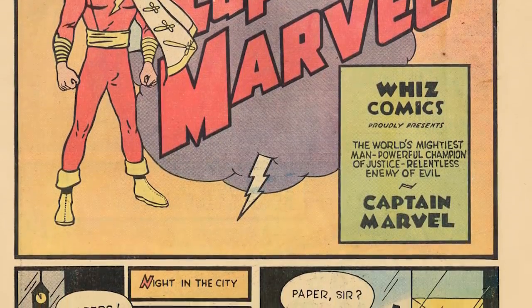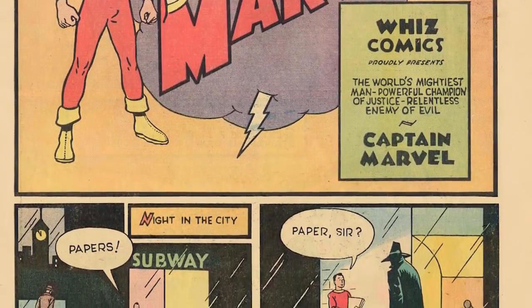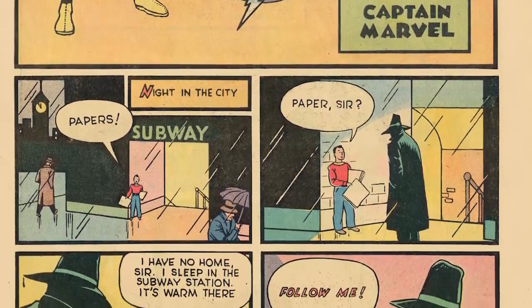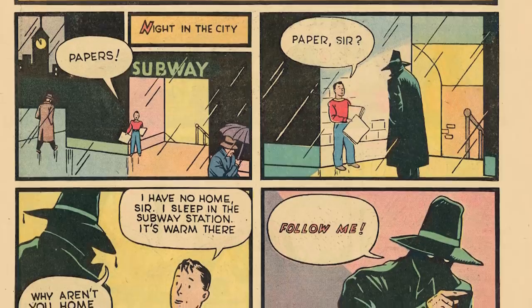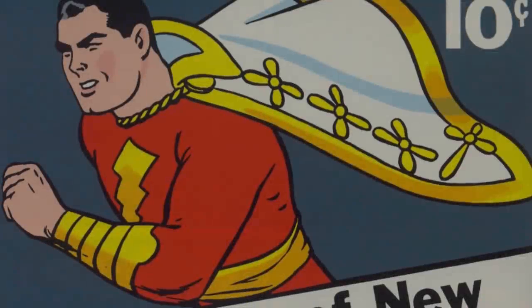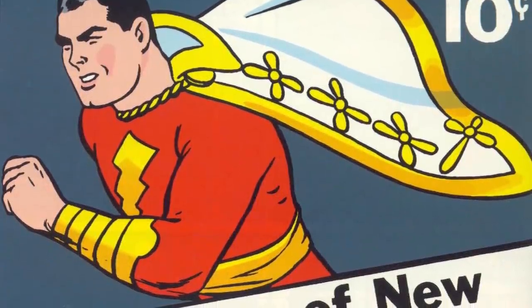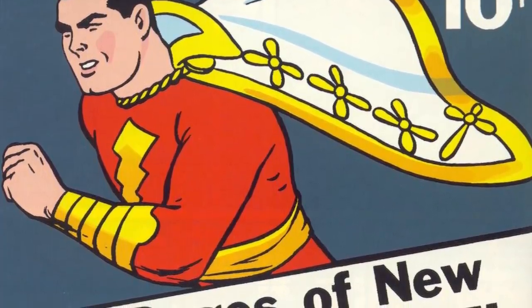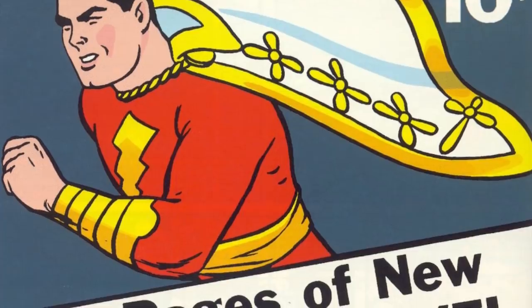But in the beginning, when Billy Batson showed up, like a lot of other characters, he was part of an anthology book, this anthology book being Whiz Comics. So it was one of a series of stories being published in this one particular book, but Shazam was the standout star. By the following year, he got his own solo series, which again was hugely popular, and it lasted some time, up to around 1951, 1952.